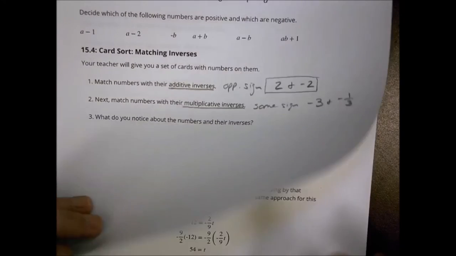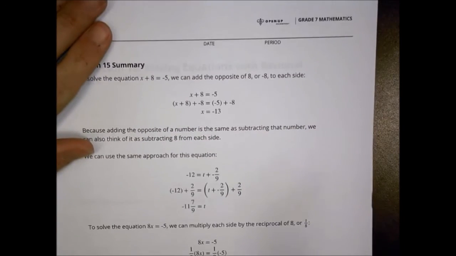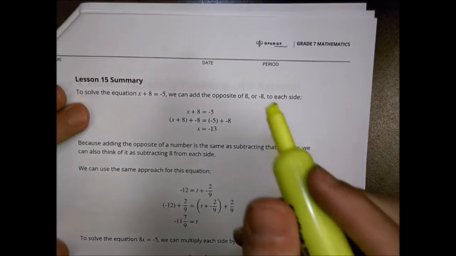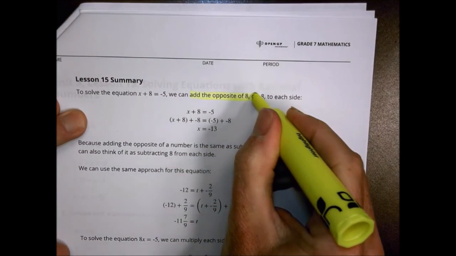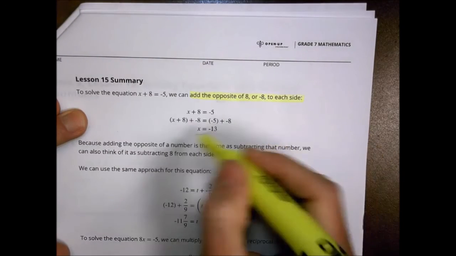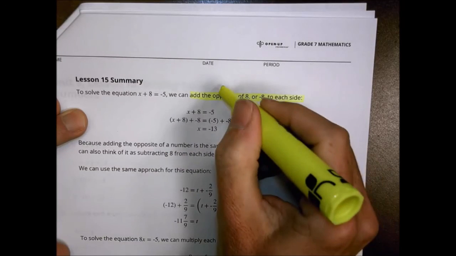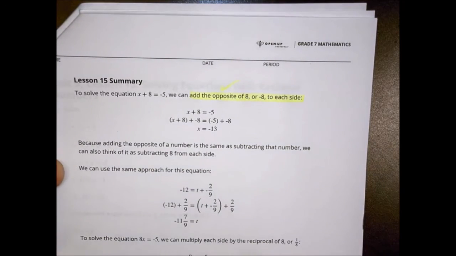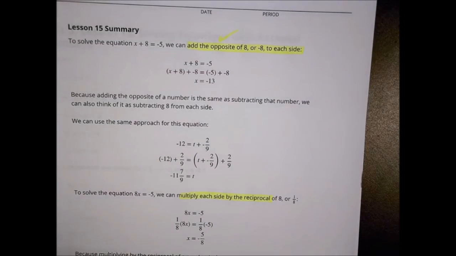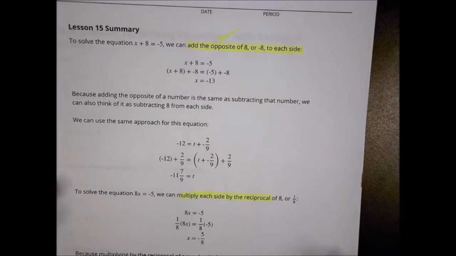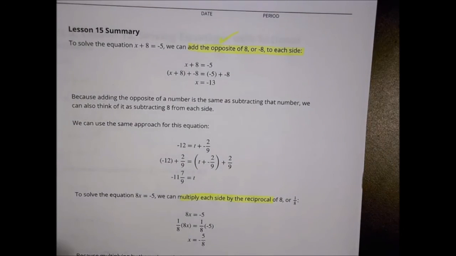All right, so in summary of today's lesson real quick, I haven't done a summary for a few lessons. We can say that we can always add the opposite of 8 or -8 to each side. So when we have an equation, we can add the opposite, and that helps us get the variable by itself. Another thing we can do is we can multiply by the reciprocal to get a value by itself. And those are the two steps we tend to do when we're solving for various equations. All right, let's take a look.